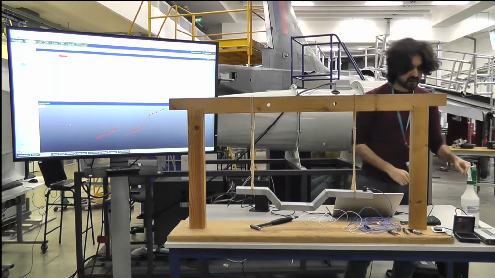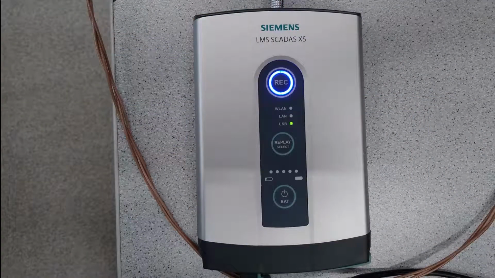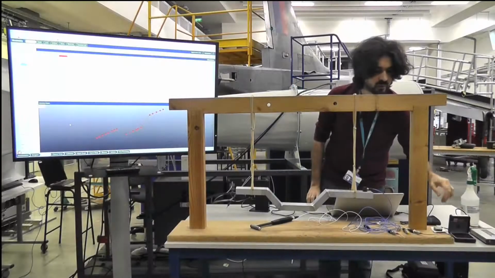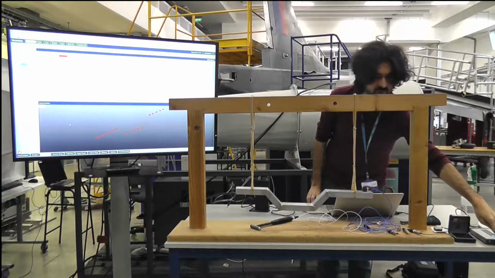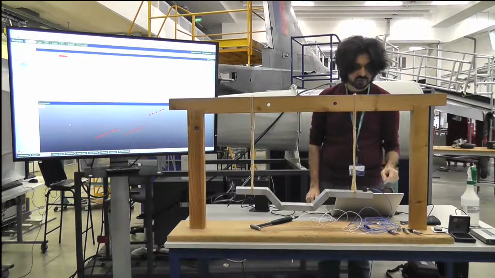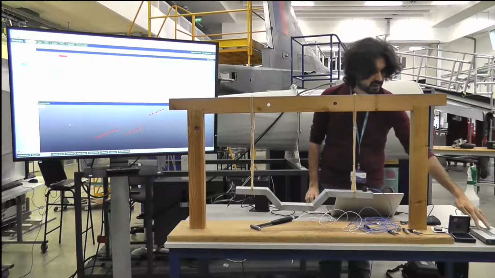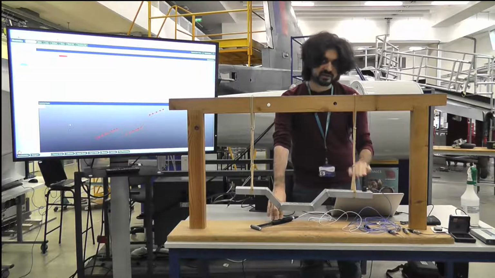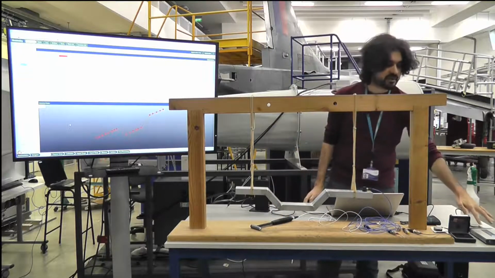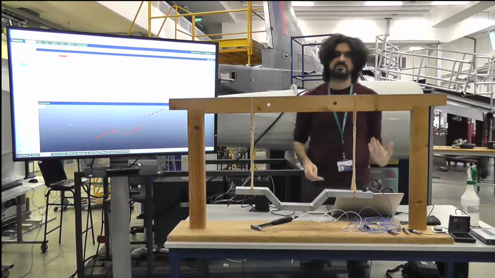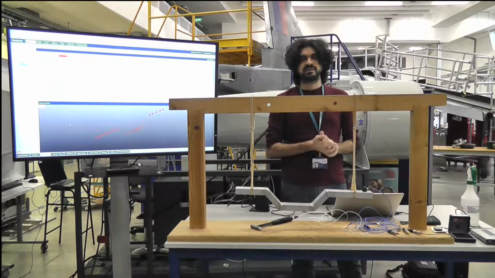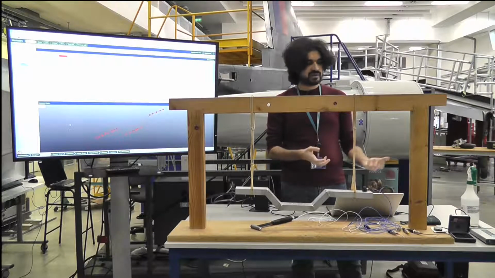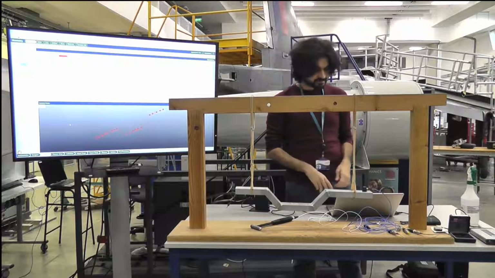Finally, we have the acquisition box. This is the Siemens SCADAS XS. What this does is acquire; it has input channels. It's got 4 input channels. And we can take all the signals from the hammer and the accelerometer and feed them into the box that does basically just basic signal processing to capture the streams of data.